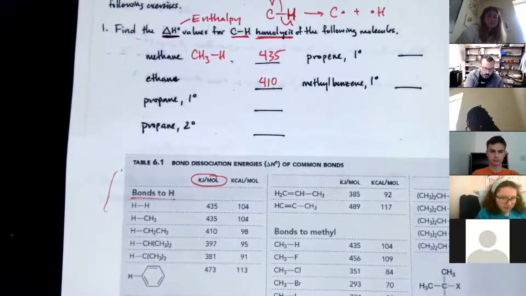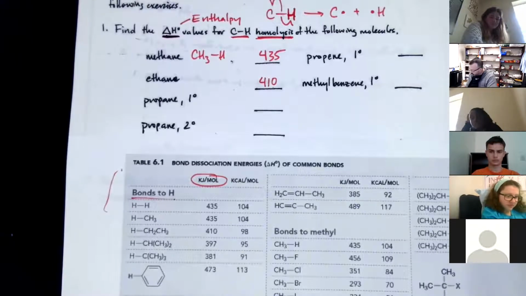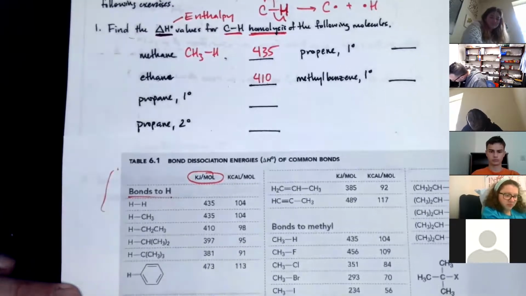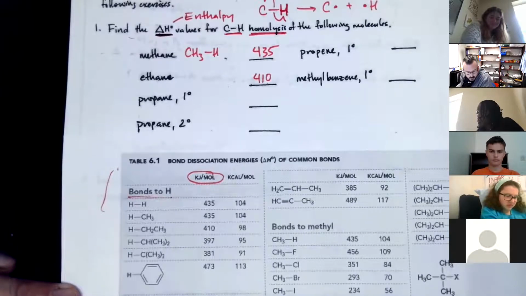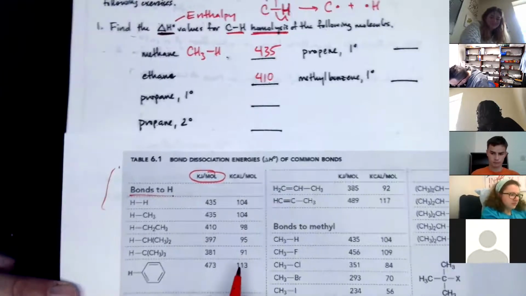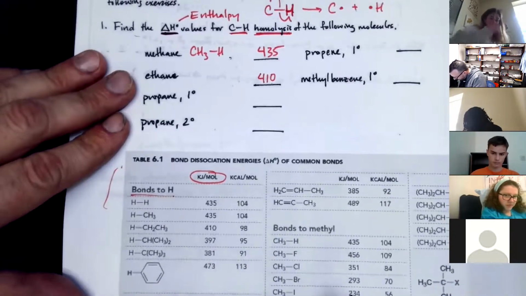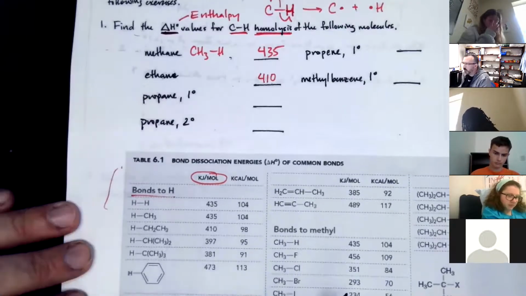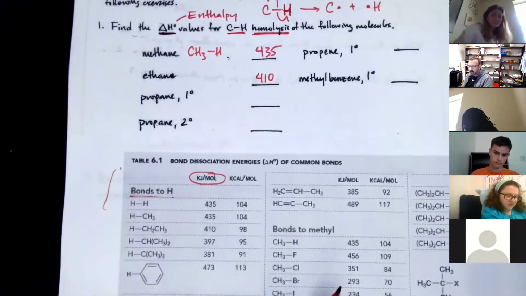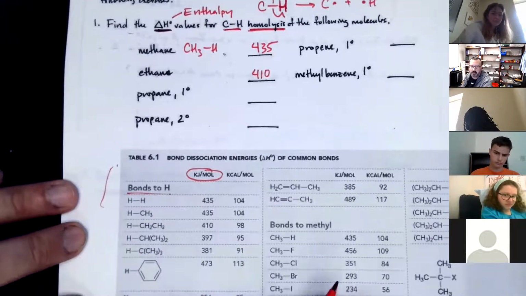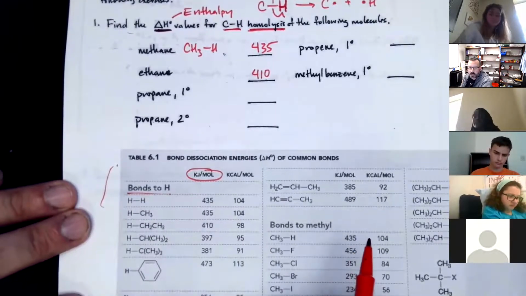So I'm looking at this. The table is a smidge incomplete, I might say. Okay, we'll just run with these numbers. I have a different table. The other table has a little bit more examples on it.